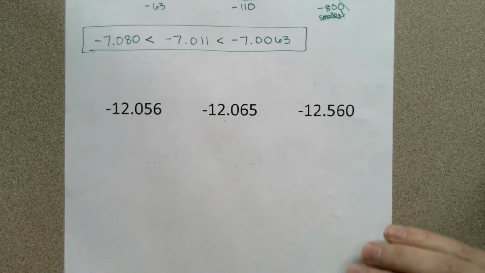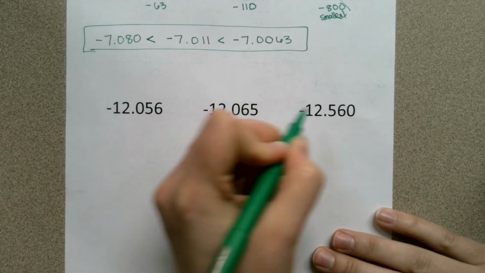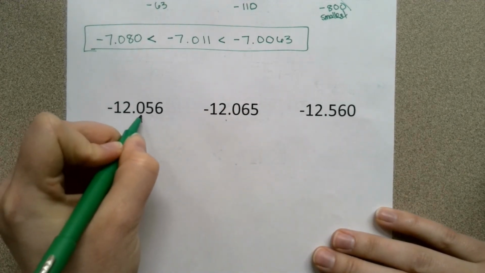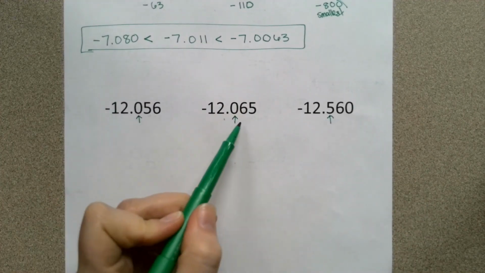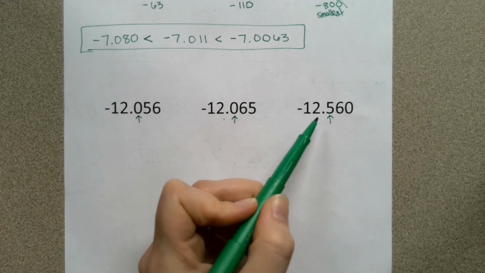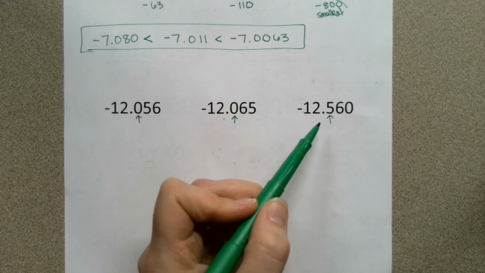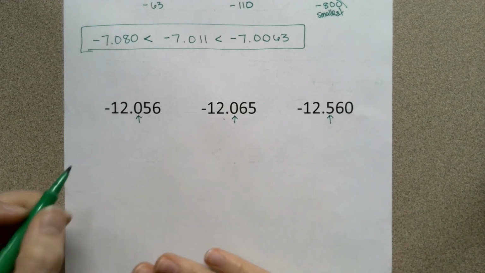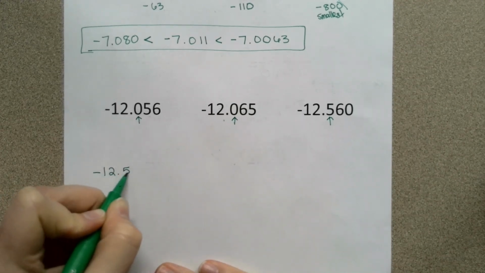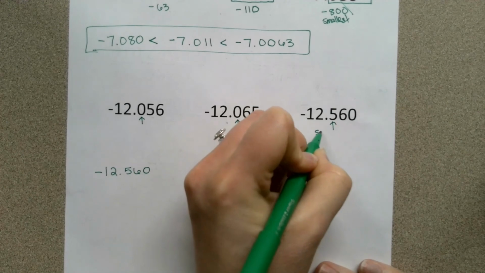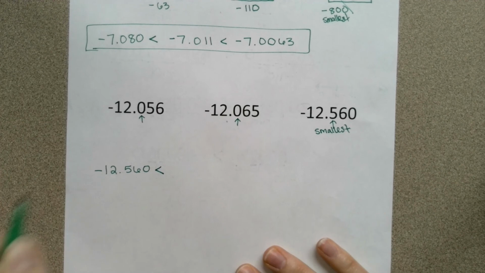One final problem. If we look at place value again, all of them start with -12. So we're going to look at the tenths place, the next place value over. And when we do that, 2 of them match. And one of them is a bigger number, meaning it's a bigger negative number. It's bigger, it's farther from 0. More negative means it's a lesser value, farther from 0. So that's going to be the smallest one, or the least. That's less than.